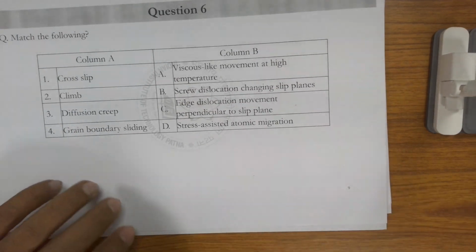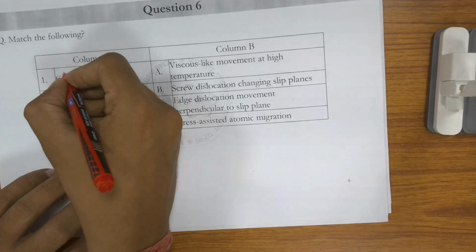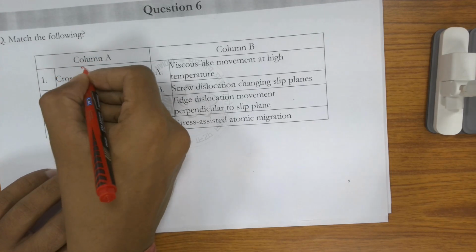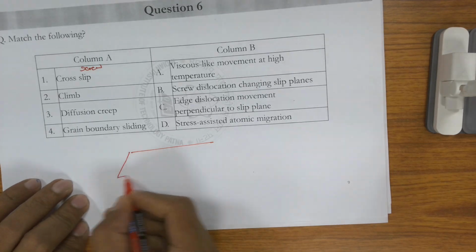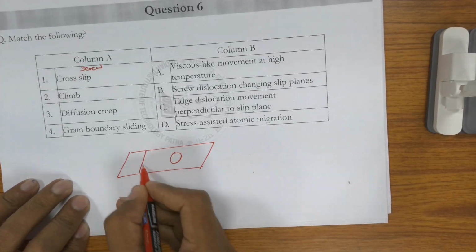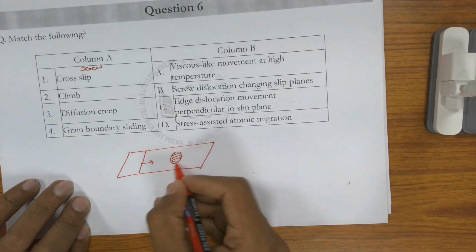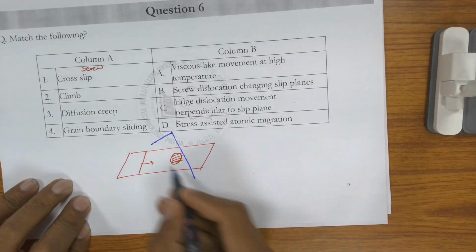Let's move to the next question, question number 6. Cross slip. We know cross slip can occur in the screw dislocation, where if a screw dislocation was moving in one of the planes but encounters some inclusion over here, it will search for some other path.